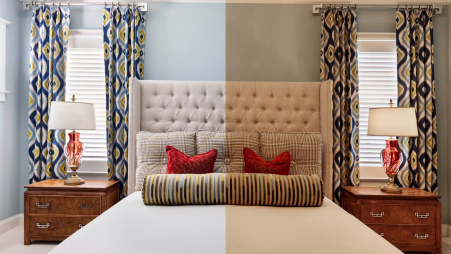In this first image, you have a bedroom with natural light on the left side and artificial light on the right side. You can tell that the blue on the walls looks different. One is brighter, more open, and the other is more muted, less bright.